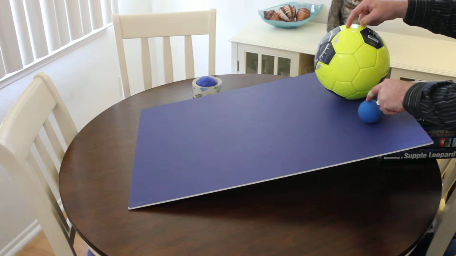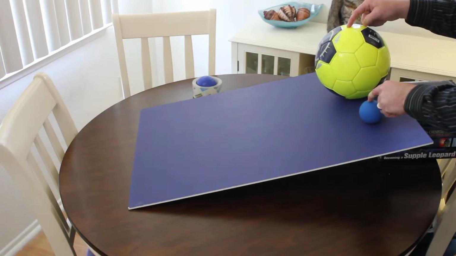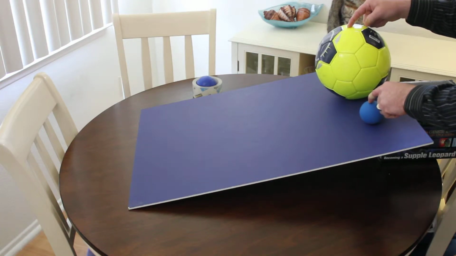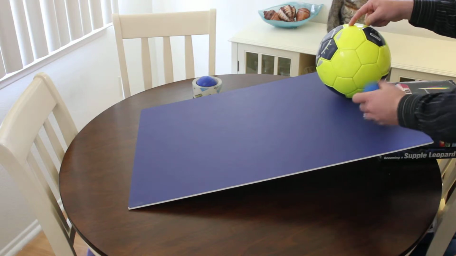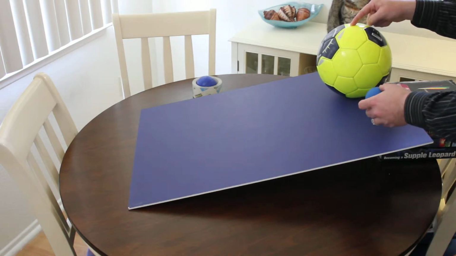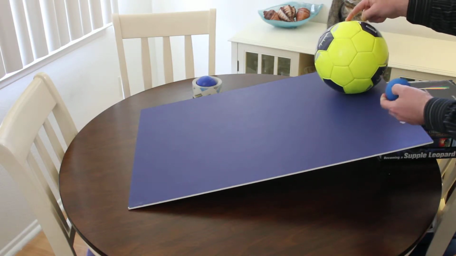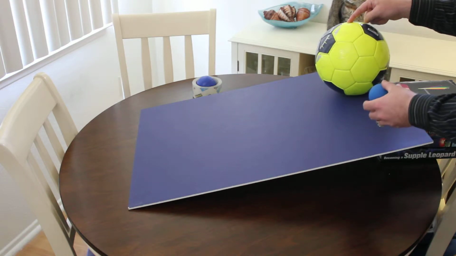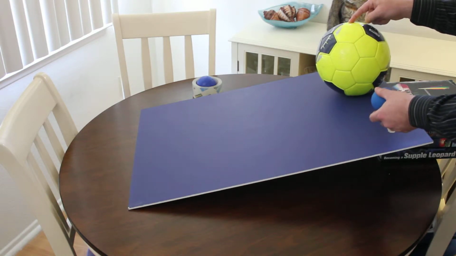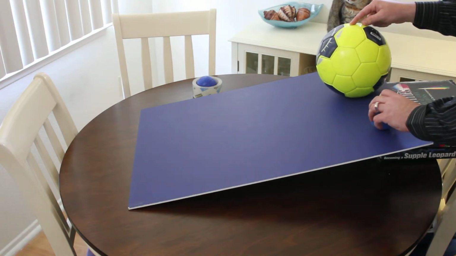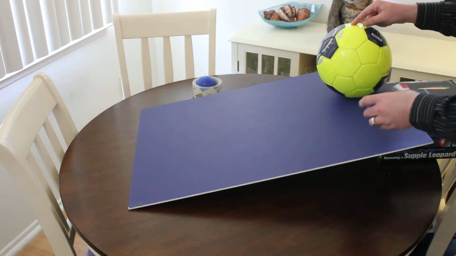So my prediction for these, let me think about the equation here. Okay, so I believe that, let's see, 2/3 and 2/5. Okay, so I believe that the solid sphere, this lacrosse ball, will finish first.